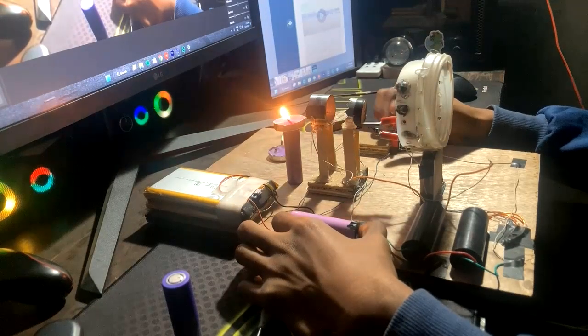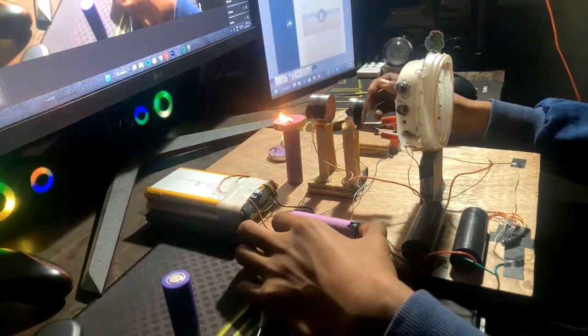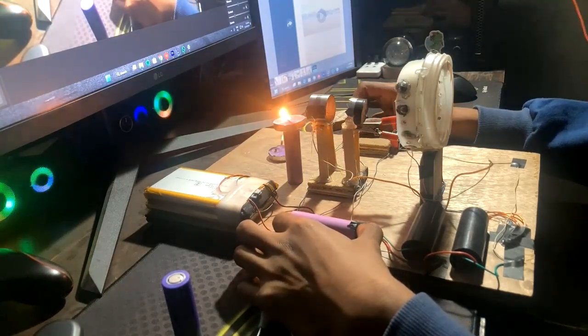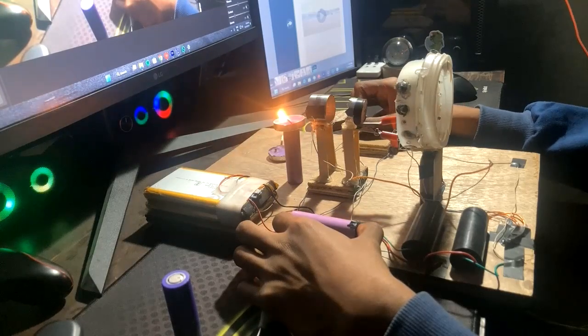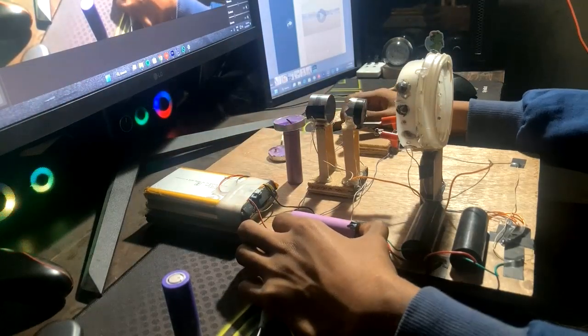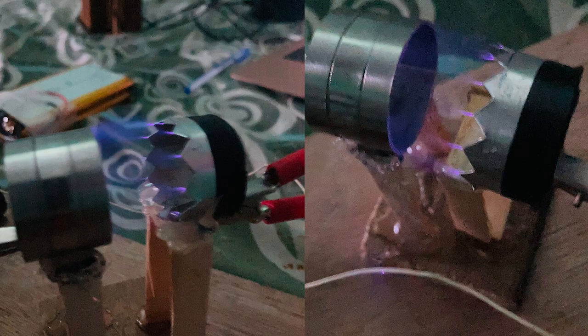Well, everything is set up and now we are ready to test it. Let's see if it can blow out the candle. Whoa, not even a struggle. And if we close the lights, we get to see this. I mean, just look how beautiful it is. And now on to the still frames.